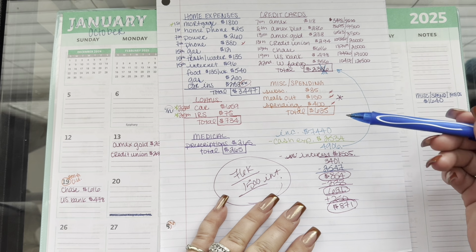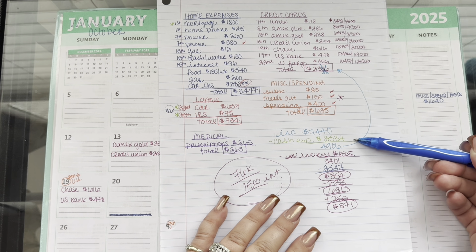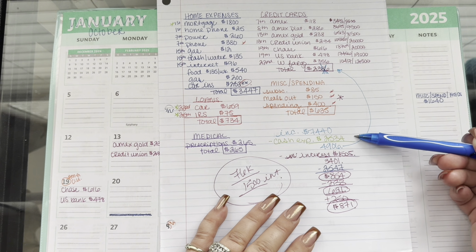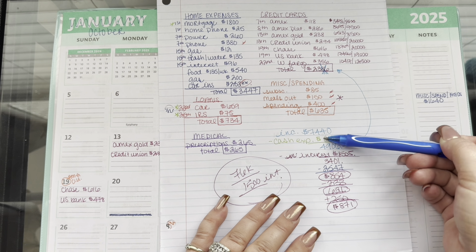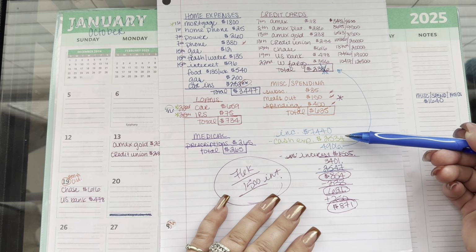Now, if we look at the whole overview, this is how velocity banking looks. We take our income, we pay our cash expenses. Cash expenses are anything that cannot be paid with a credit card. These have to come directly out of your bank account. So as soon as you get your check, you pay your cash expenses first.